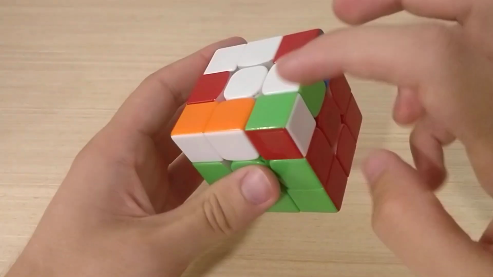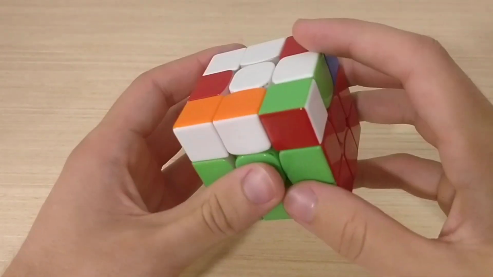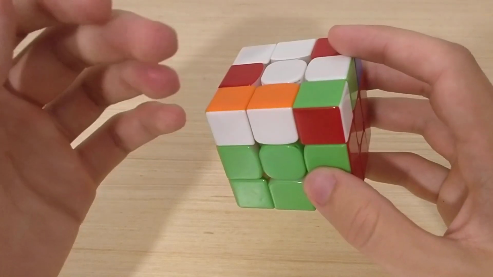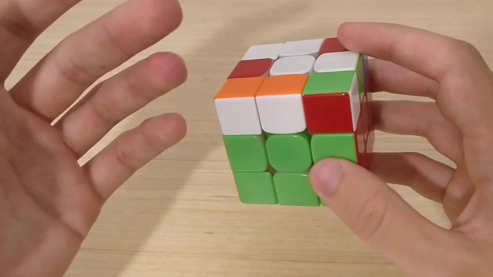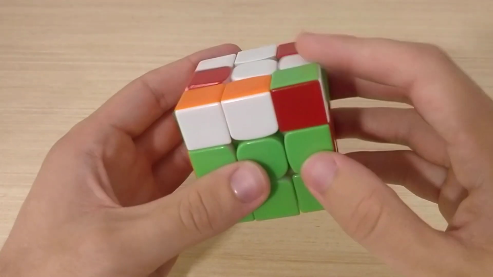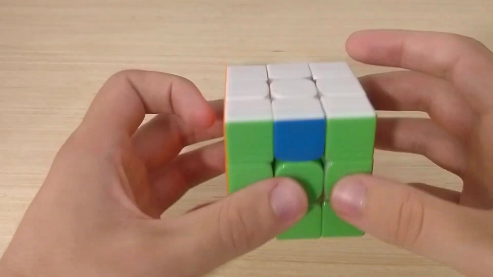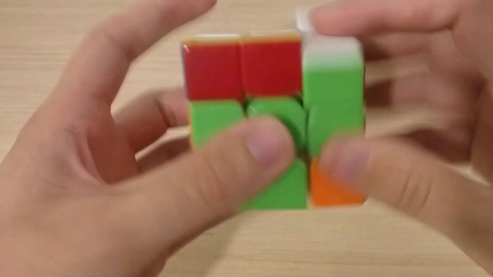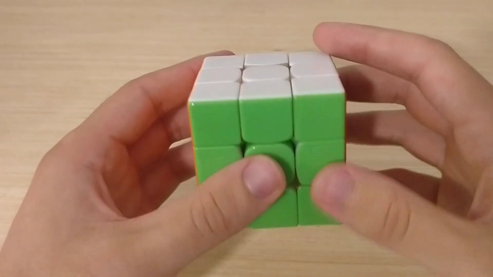Okay, so for this case, I recognize that these two are opposite and this is adjacent, which means that any slice plus soon variation is going to solve CP. So from this angle, I do it like this and get an RUSU perm, which I'll solve like that. Number 2.